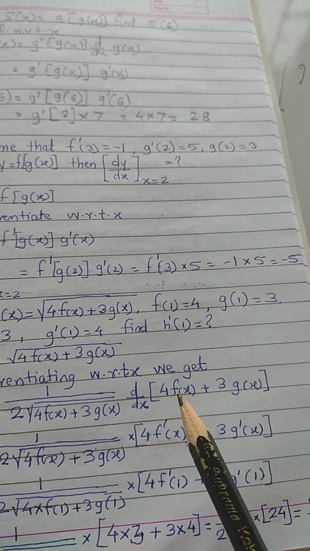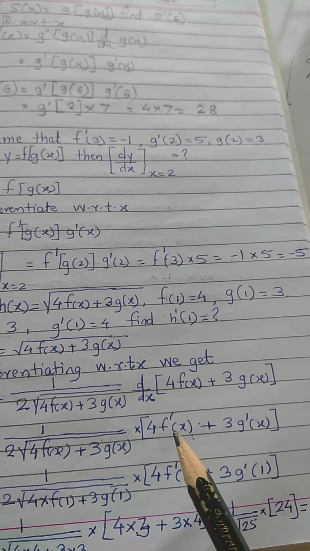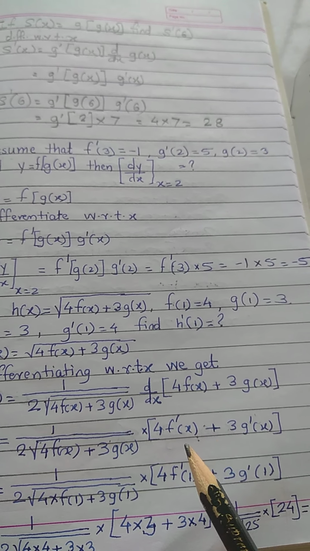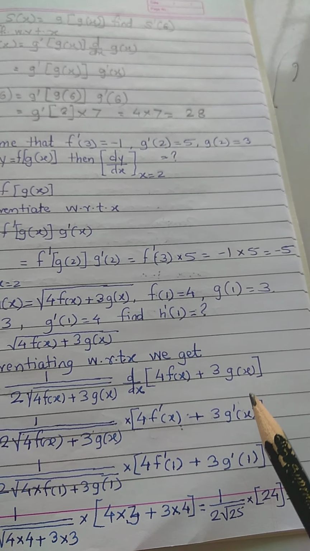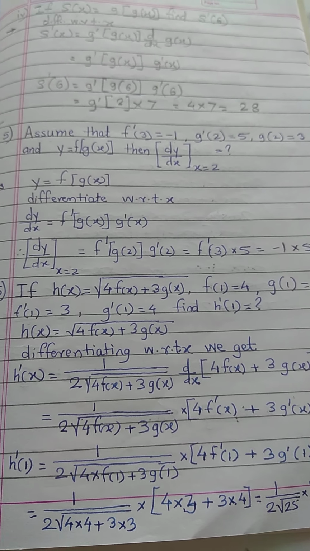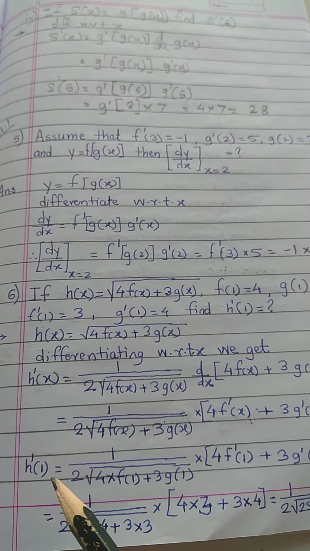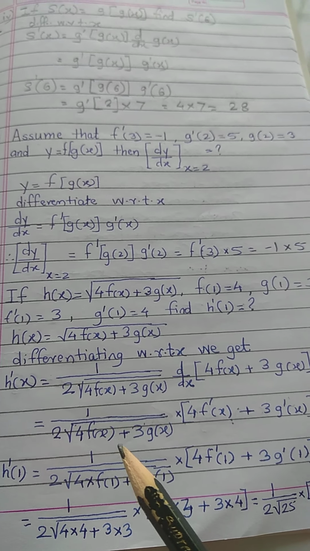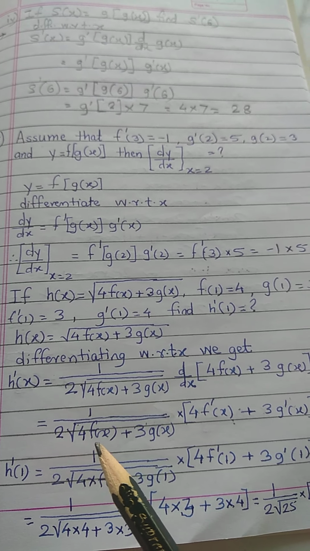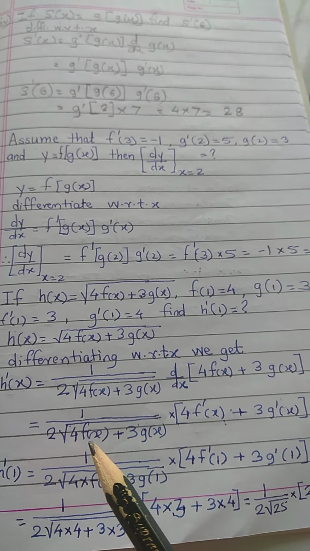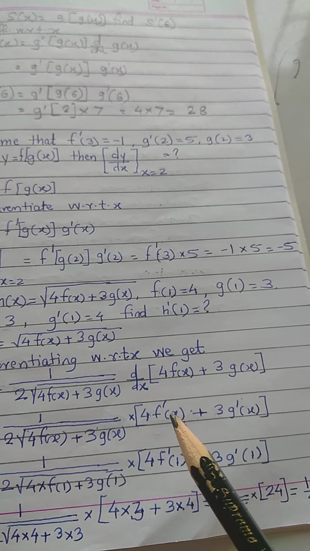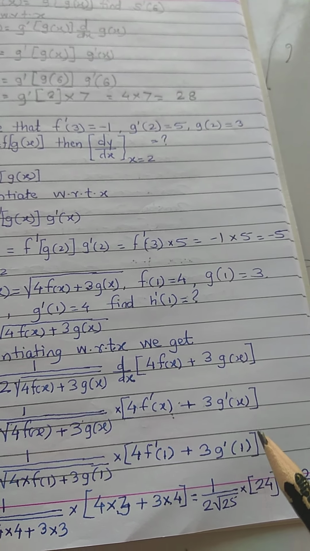Derivative of 4f(x) will be 4f'(x), because 4 is the constant, as it is. Derivative of f(x) is f'(x). 3 constant as it is. Derivative of g(x) is g'(x). Now we will substitute the values for h'(1). We will put in place of x here 1. So it will become 1 upon 2 root of (4f(1) + 3g(1)) into (4f'(1) + 3g'(1)).